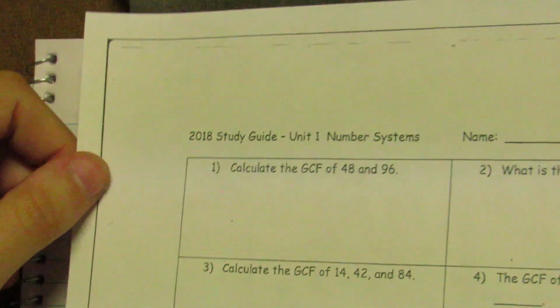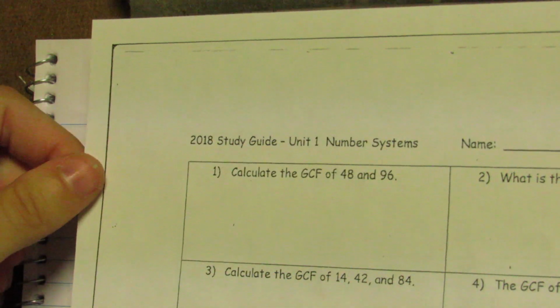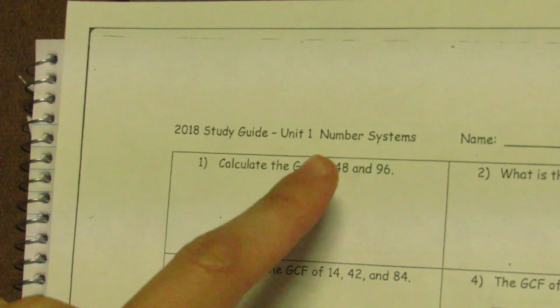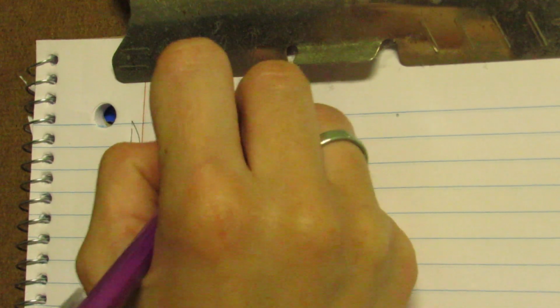Alright, so let's go ahead and look at the study guide. I know it's a little awkward, so I'm going to try to hold it right here for you guys. I want you to look at number 1. It says calculate the GCF of 48 and 96. So I'm going to set up my problem. That pencil doesn't work. Number 1, 48 and 96.